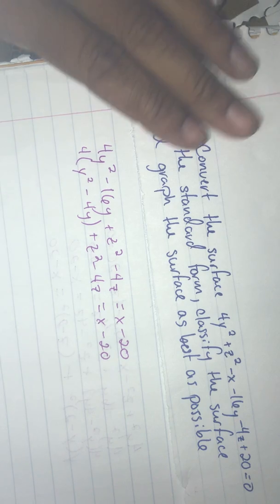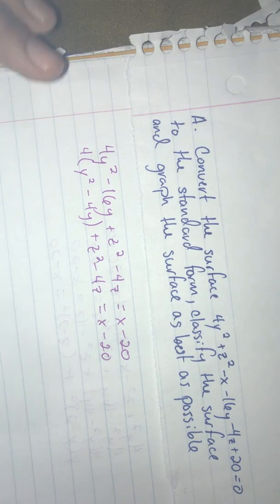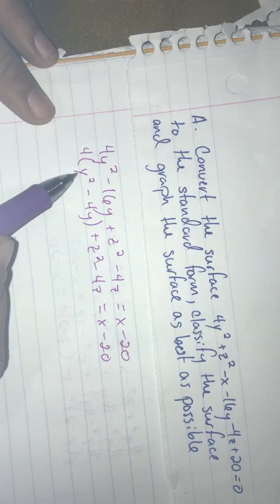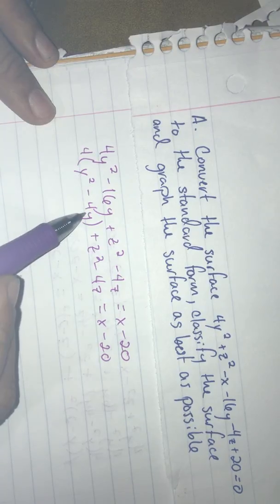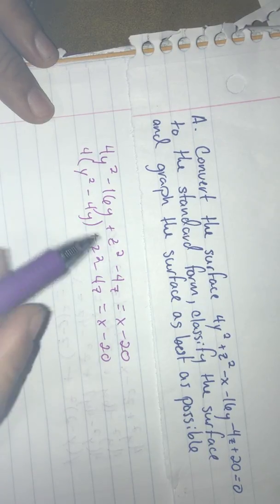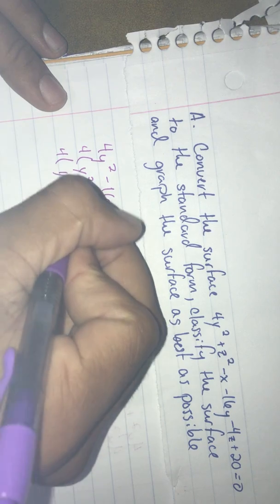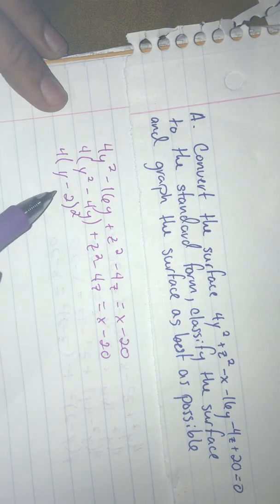I hope that if you're in Calculus 3, you know how to complete a square, but I'll explain it anyway. We're going to take this negative 4, divide it by 2, and square it. So basically, we're turning this into y squared minus 4y plus 4, but instead of writing all that out, we're just going to write it down as the square value. So 4 times y minus 2 squared. That's the exact same value as this, once we complete the square.